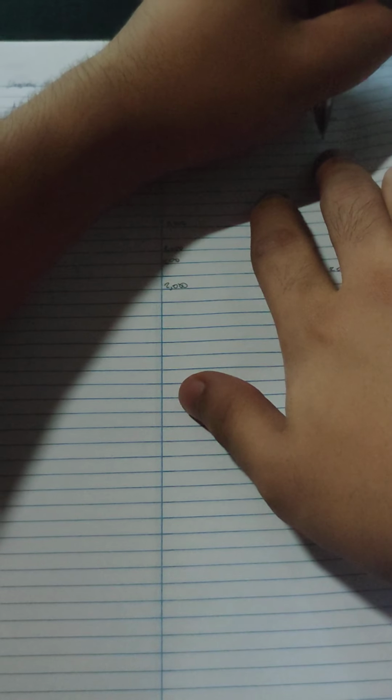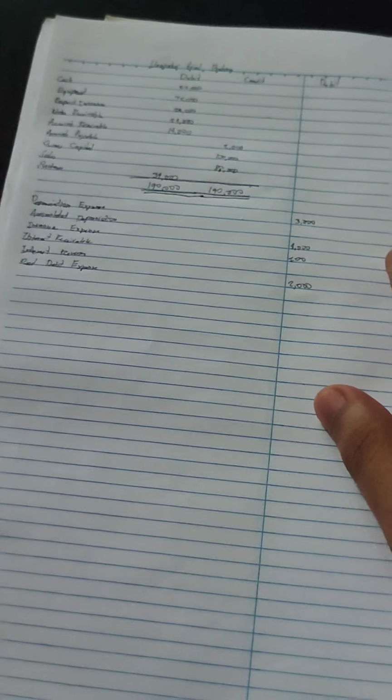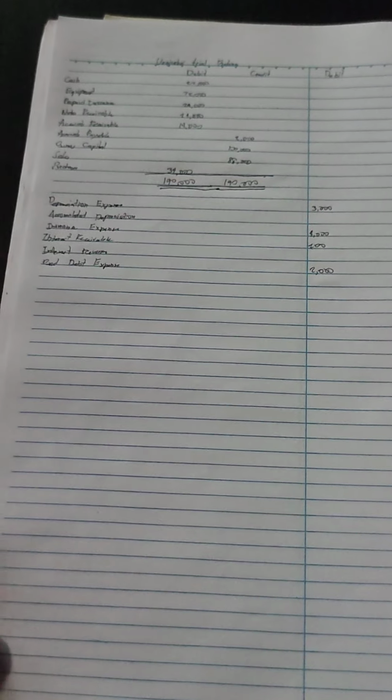Accounts receivable, 2,000 pesos credit as a decrease of accounts receivable.